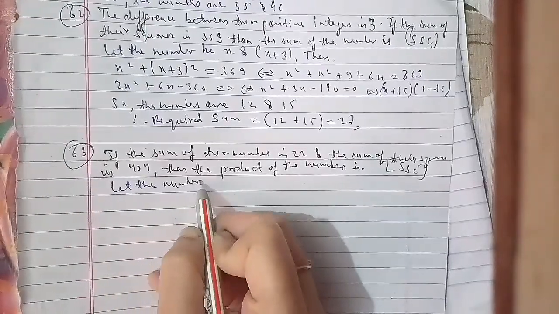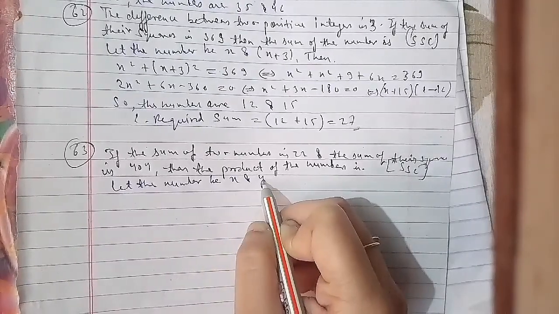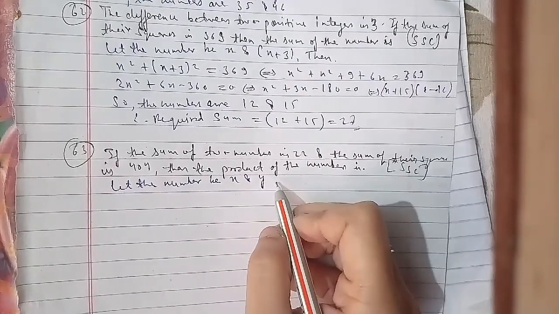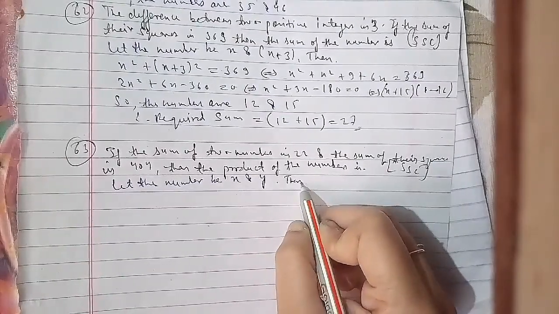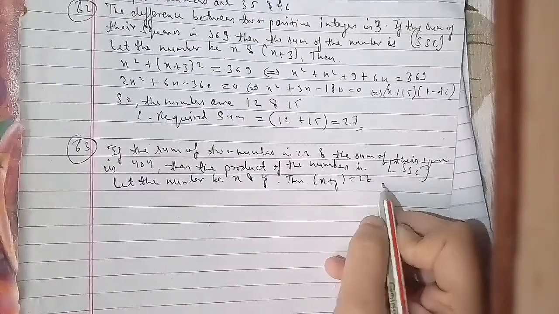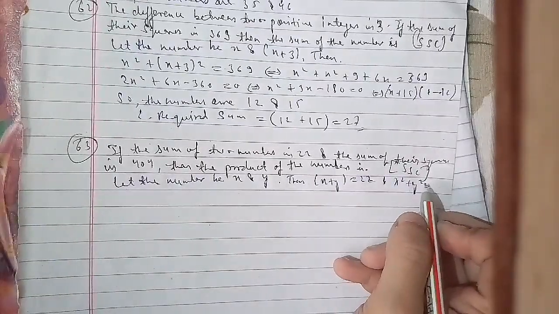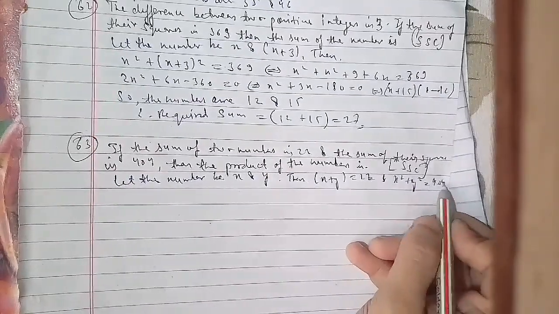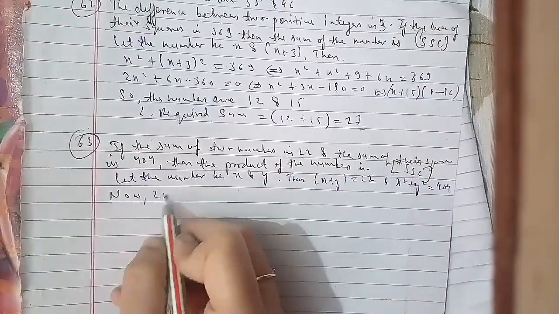So 2xy equals (x plus y) square minus (x square plus y square), which equals 22 square minus 404, that is 484 minus 404, which equals 80. So xy equals 40, and that is the answer.